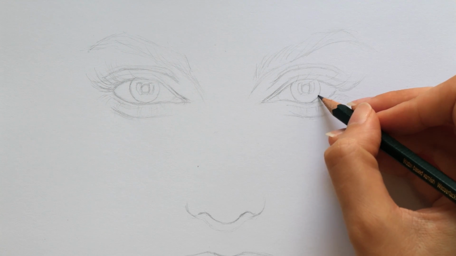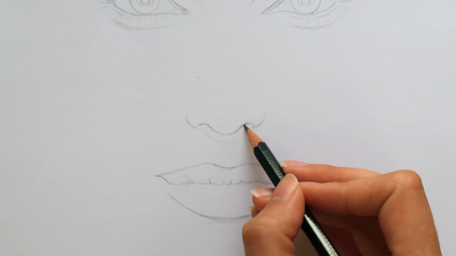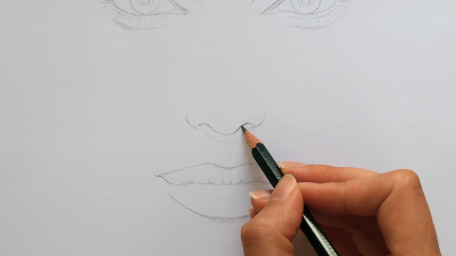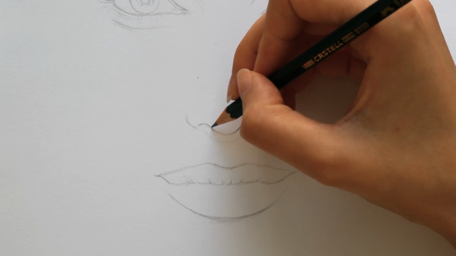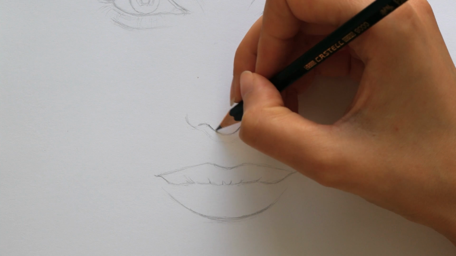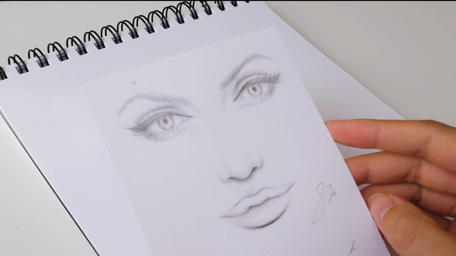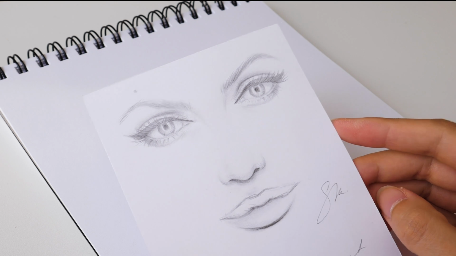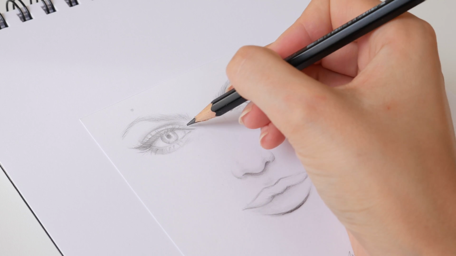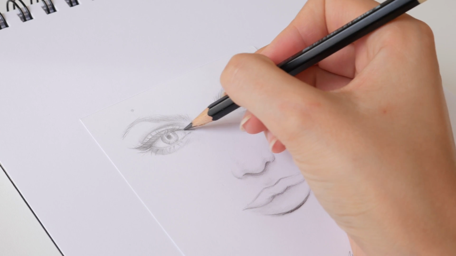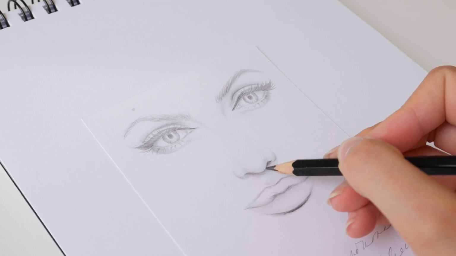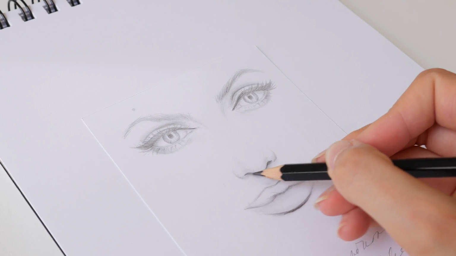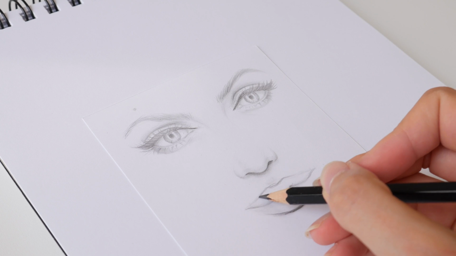And let's start! As usual, I recommend to start creating the basic outlines using H, HB or F pencil. Sometimes I like to create a little sketch before getting into the realistic drawing, as you can see in here. It helps me to learn a little more about the person I'm about to draw. I mean at least the basic proportions and shapes of the facial features and the expression of the face.